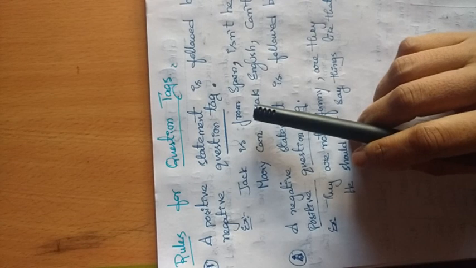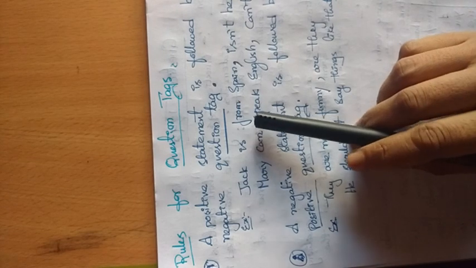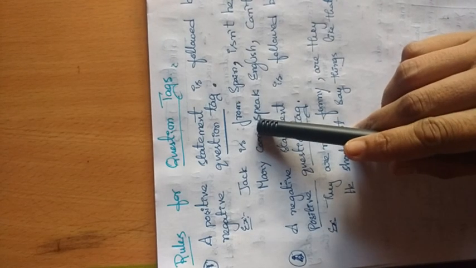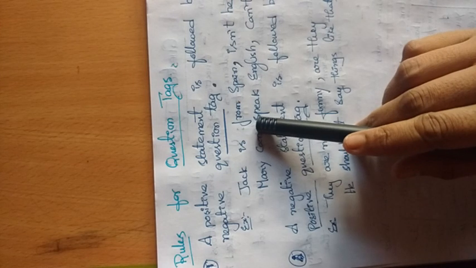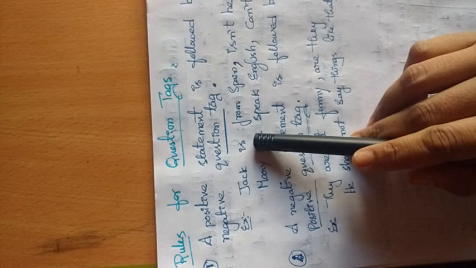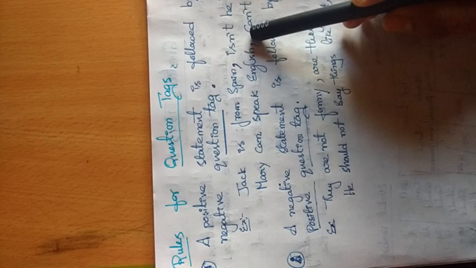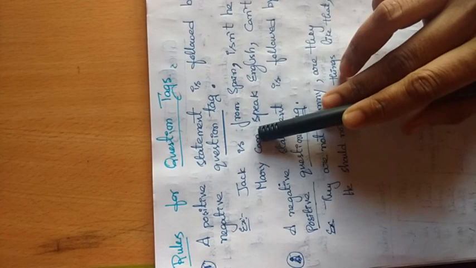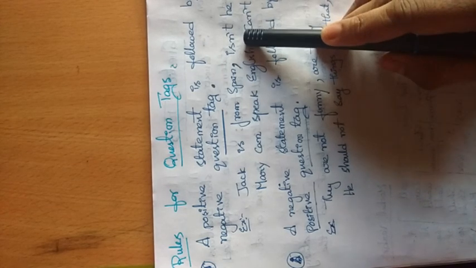For example, not, no, no one, never, hardly, barely, scarcely. These statements are all negative statements. If you do not find any such words in that statement, then that statement can be declared as a positive statement. Understood? If you find a positive statement, then you have to make the question tag negative. Opposite. Both should be opposite.